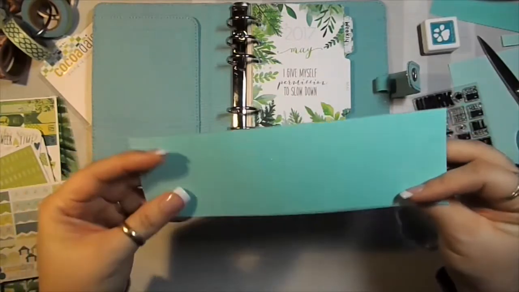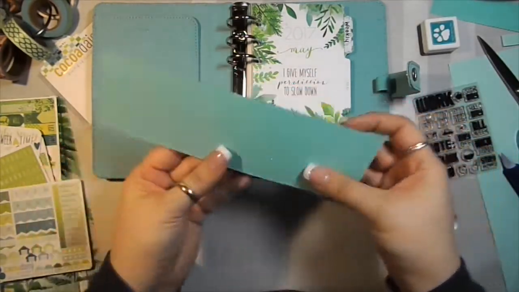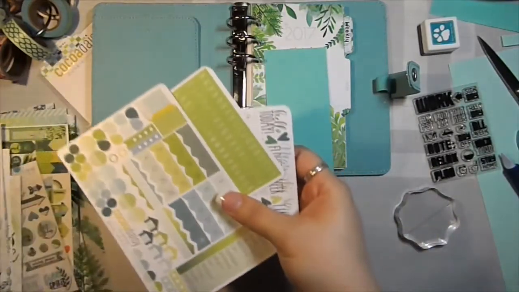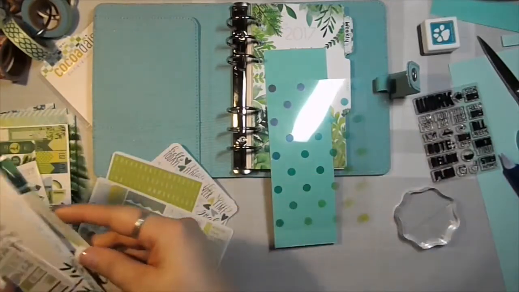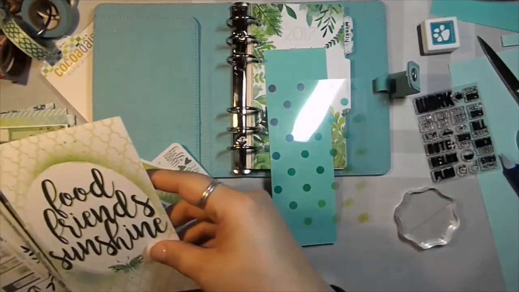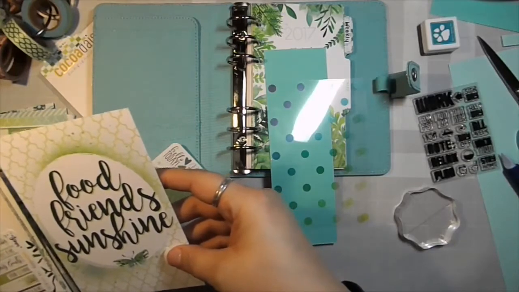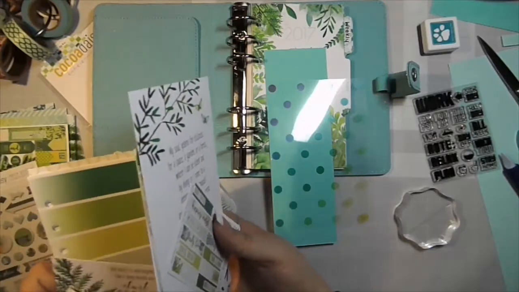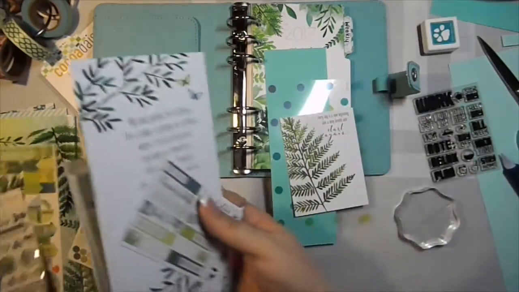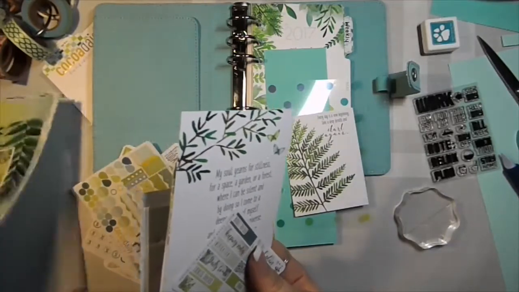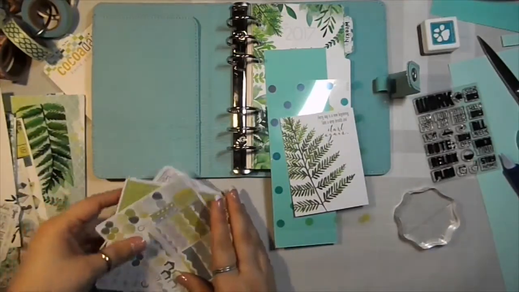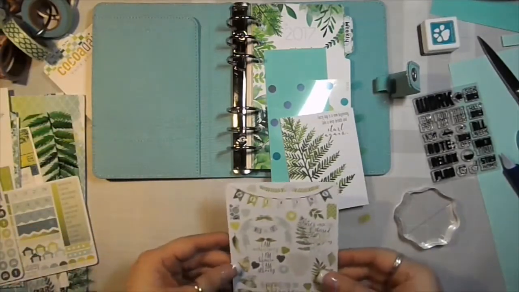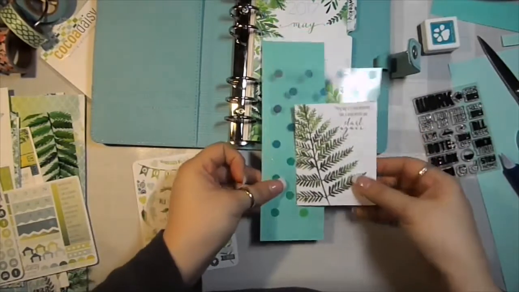This is just like a textured scrapbook paper, and I wanted to use a little bit of this dot and let's see, maybe this thing. Yeah, let's go with that. And maybe we'll use some stickers from here.